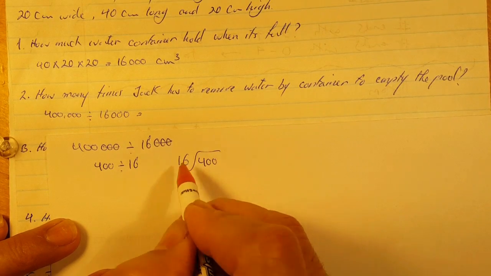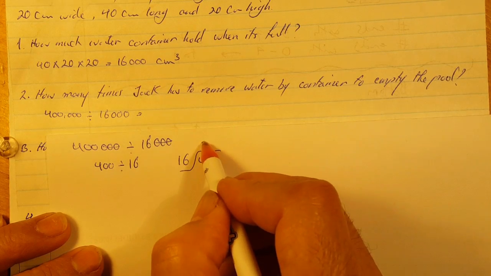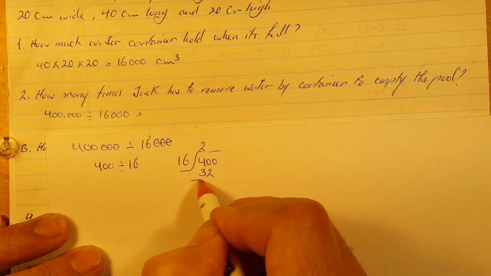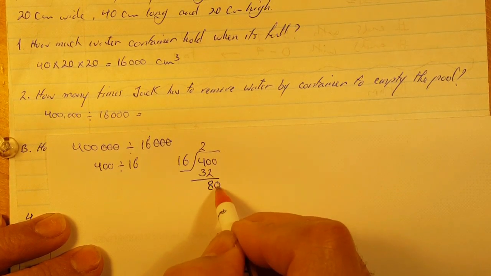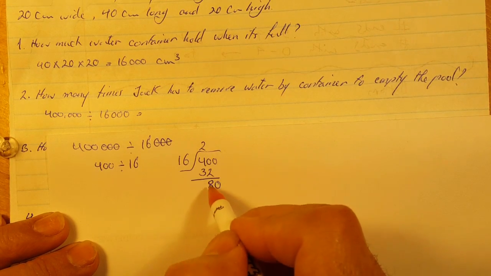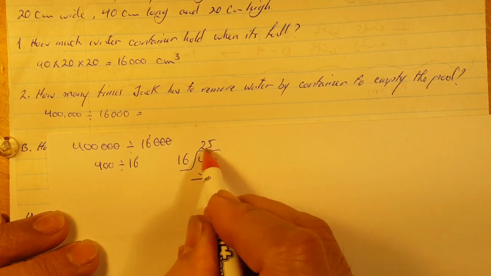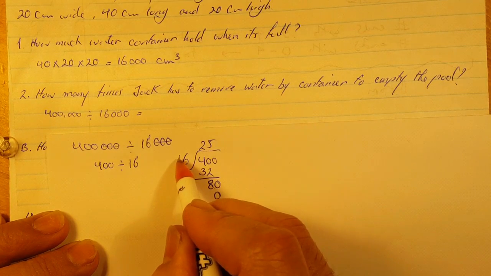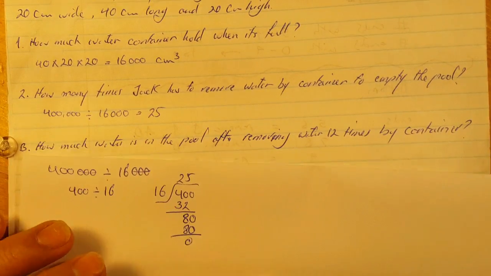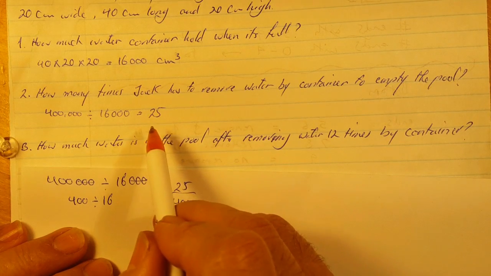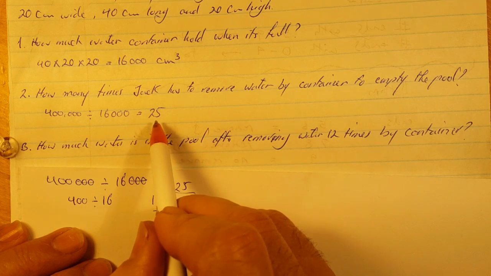400 divided by 16. 40 divided by 16 is 2. 2 times 16 is 32. 8 remaining, bring 1 digit down, 0 comes down. 80 divided by 16 is 5. 5 times 6 is 30, 5 times 1 and 3 is 8. Yes, 25. So he has to use his container 25 times to be able to empty the pool.